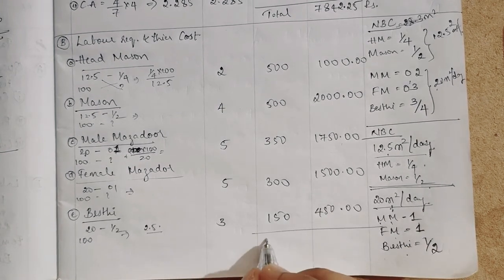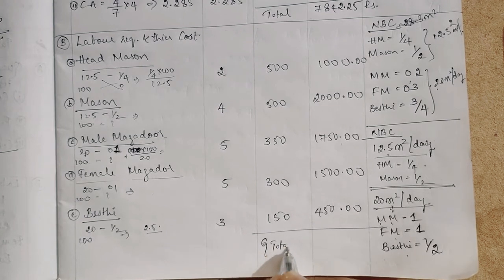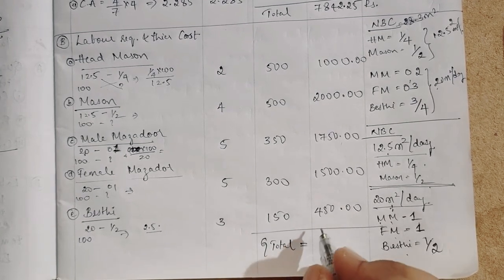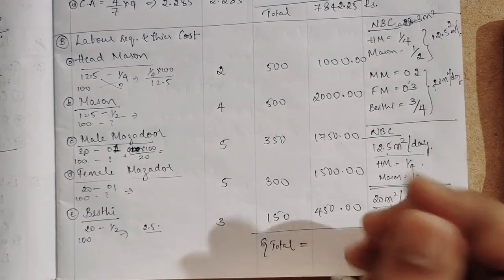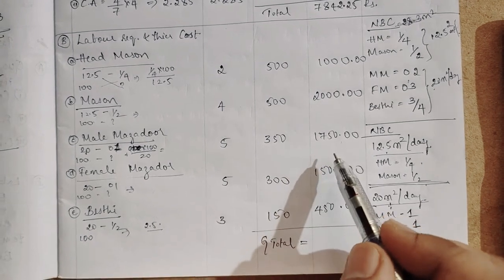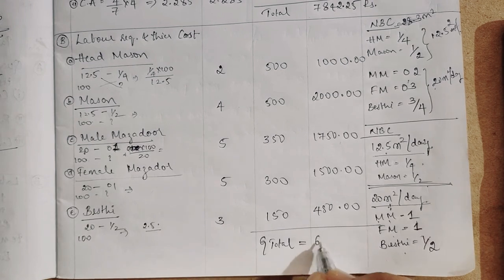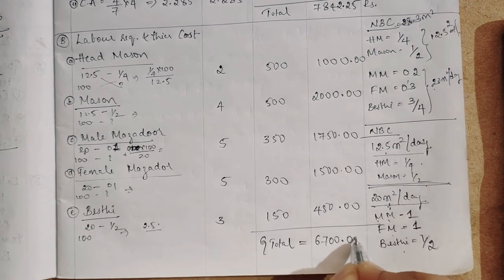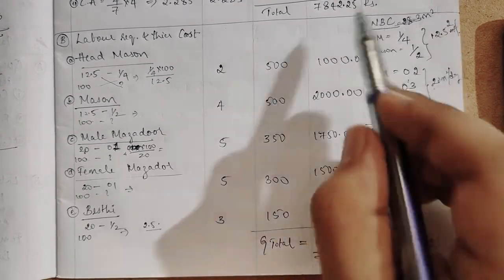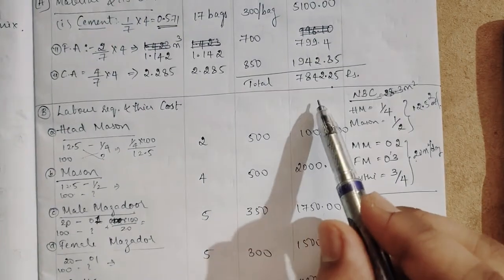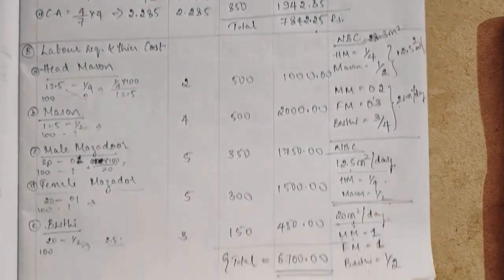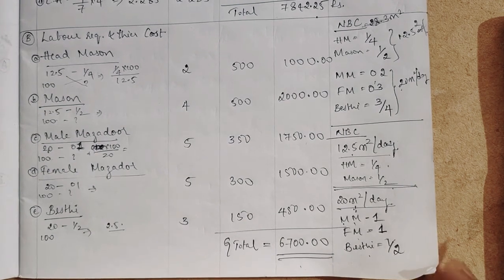So the total labor cost will be 1000, 3000, 4750, then 5000, it will be 6700. So what we got is the material cost and the labor cost, we got 6700.